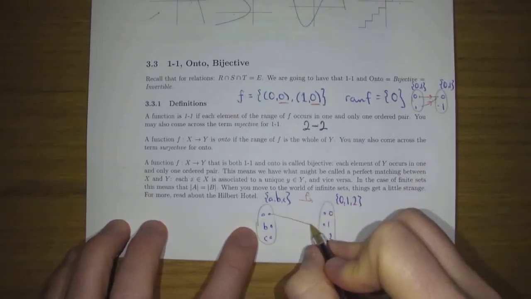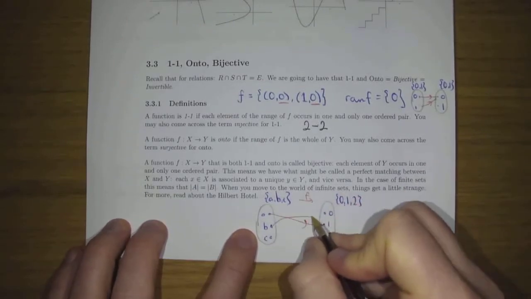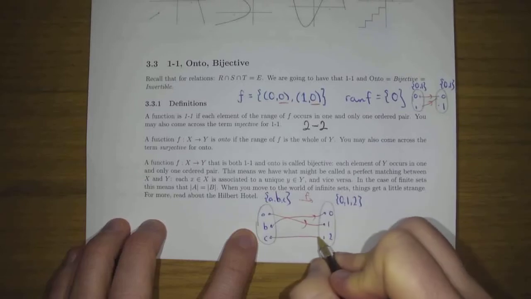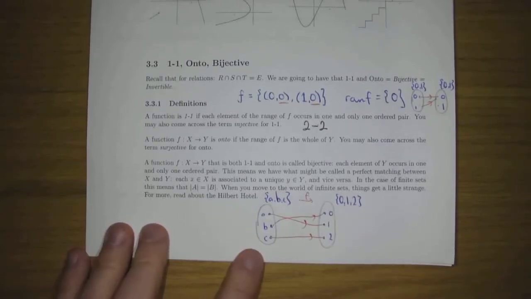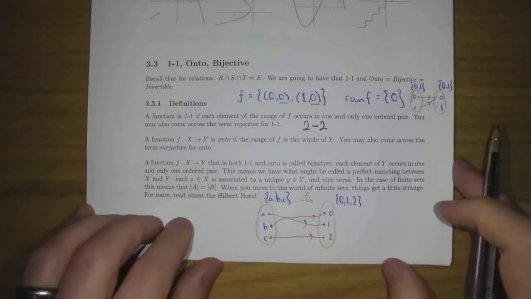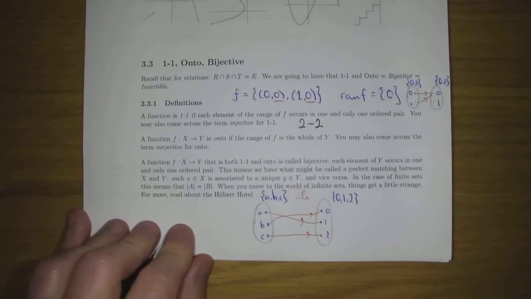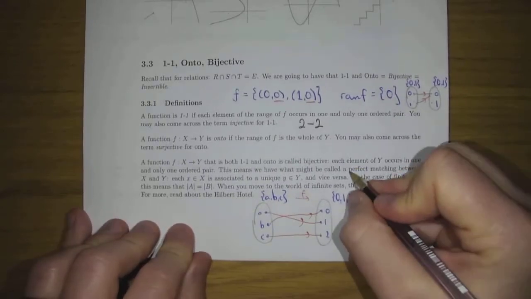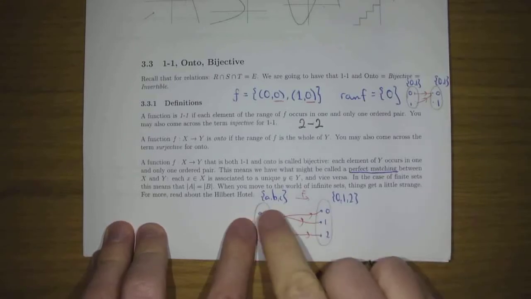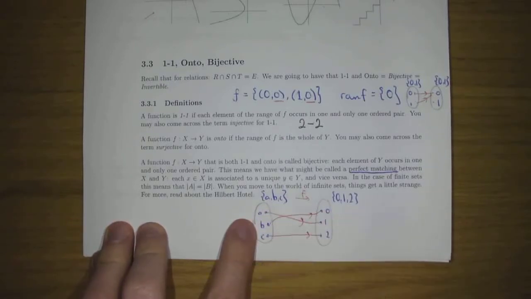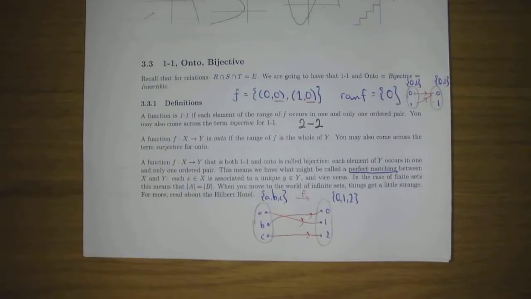Say A is sent to 1, B is sent to 0, and C is sent to 2. Now note, it's one-to-one. You don't have a scenario where two different things are sent to the same thing, so it's one-to-one. And everything is hit, so it's one-to-one and onto, it's bijective. In that scenario, you can think of it like a perfect matching. Everything is paired up. A is paired with 1, B is paired with 0, C is paired with 2.